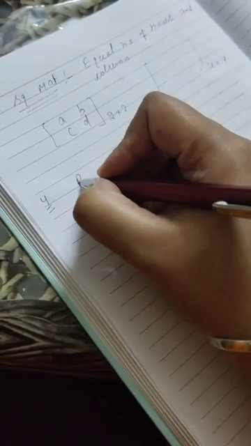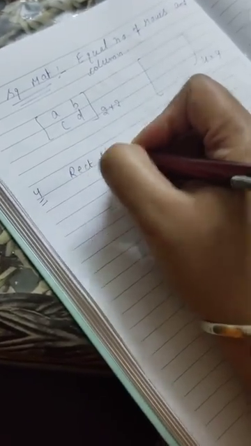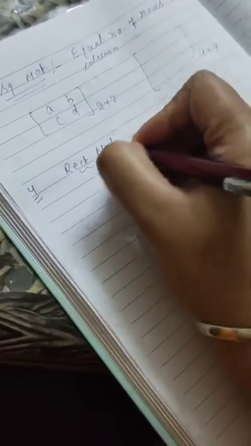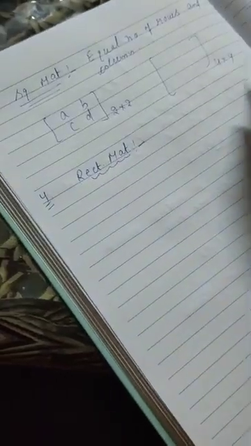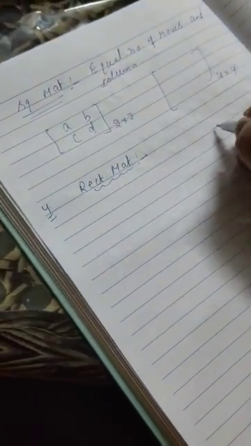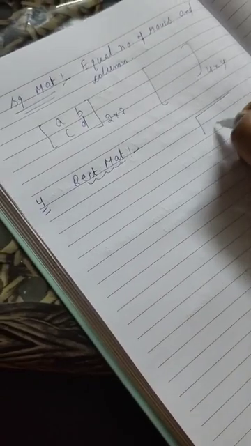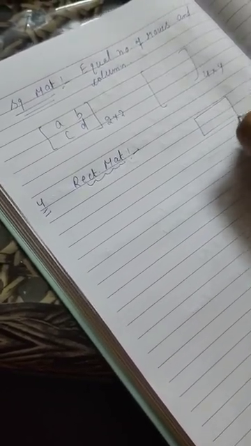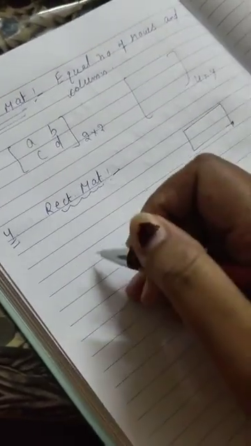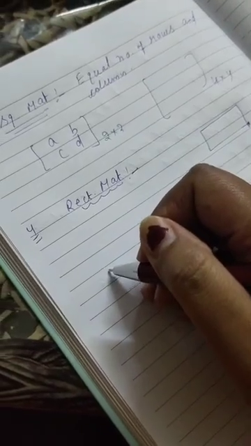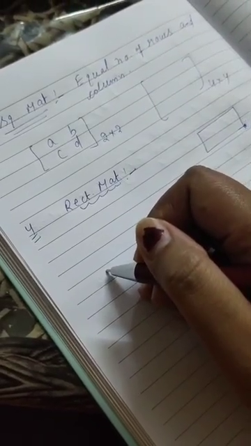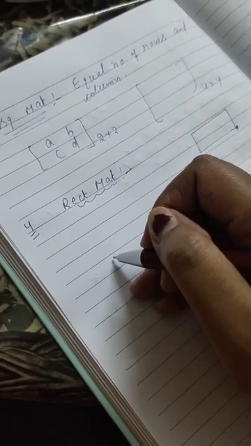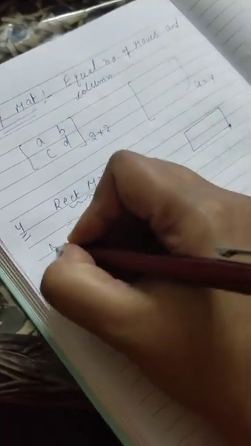Next, rectangular matrix. Rectangular matrix means our rectangle. See, our rectangle is in this form. Similarly in a matrix, a rectangular matrix means the number of rows is not equal to the number of columns.